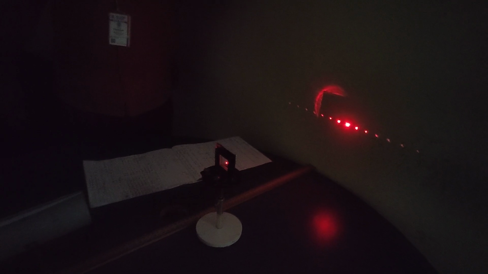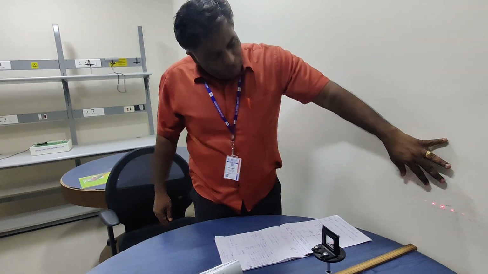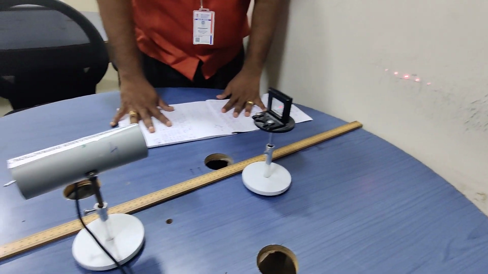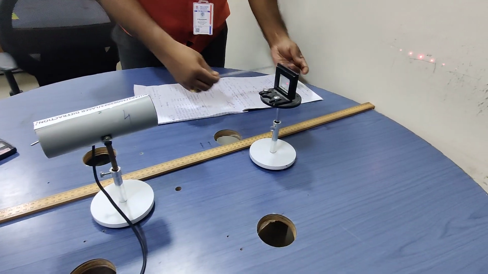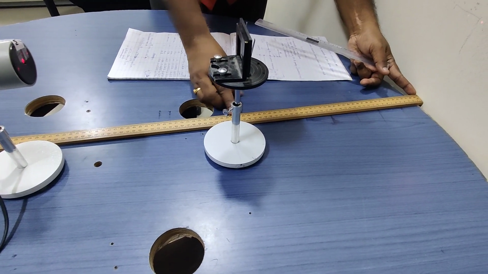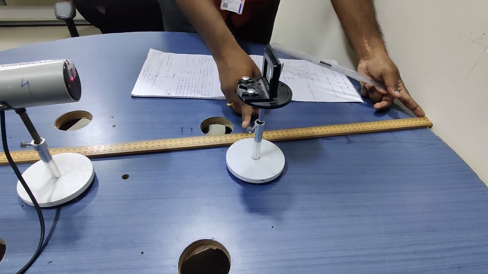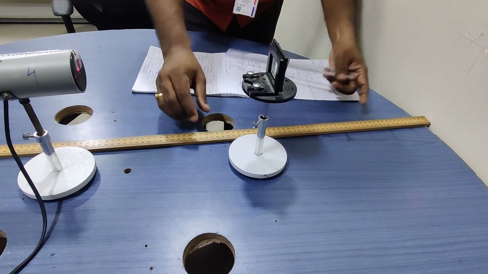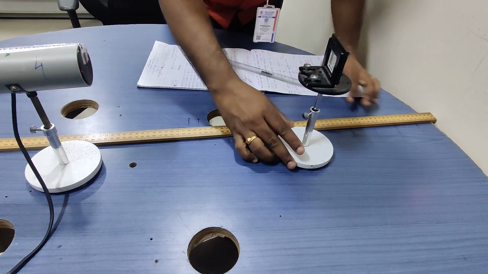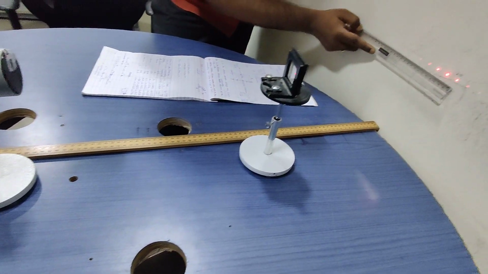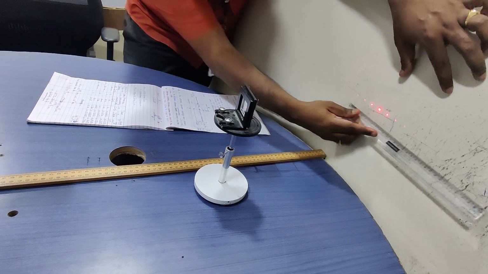For the visibility of the video, we are switching it on again, and now you are able to see the diffraction patterns. Now we are going to calculate the distance between the grating and the screen. That value will give small d, the distance between the grating and the screen. Now I am fixing this at 30 centimeter, and I am calculating the distance between the first order maxima.